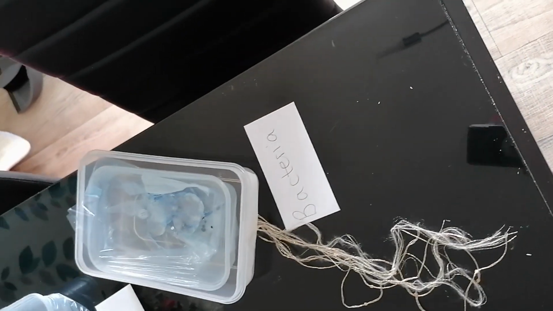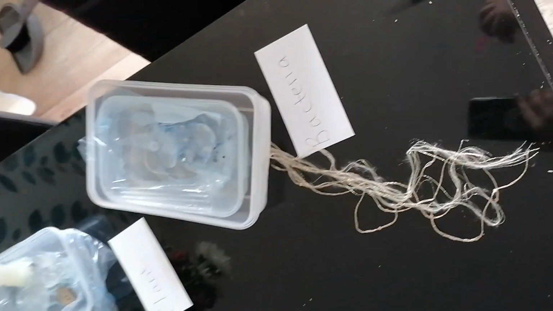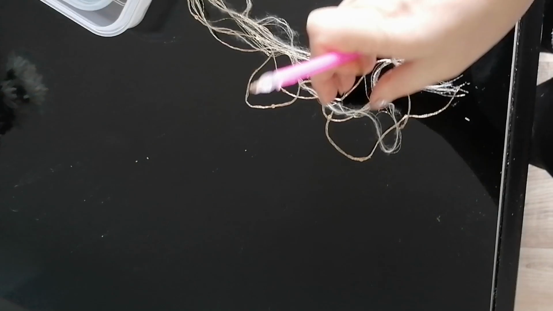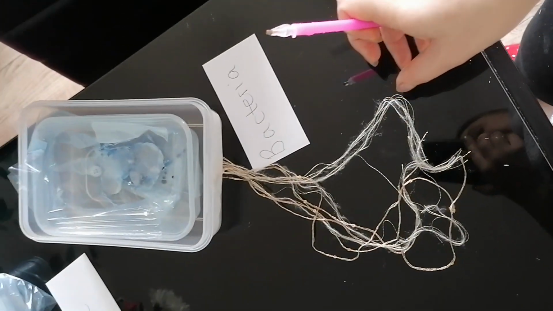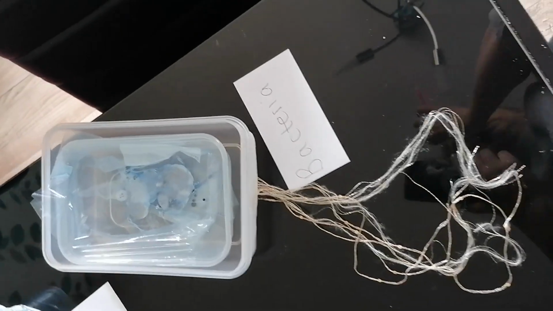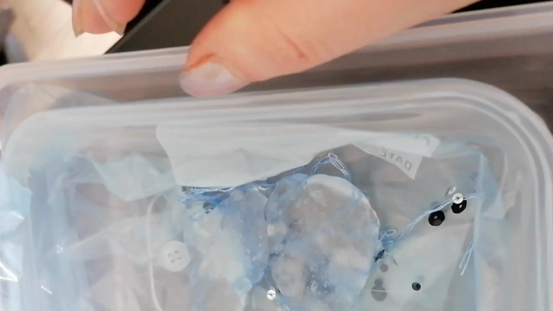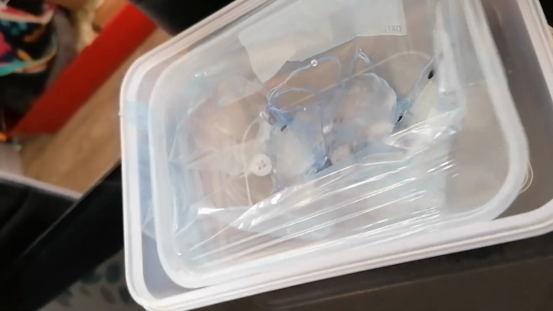Okay, the last one we're going to do is a bacteria. Now, a bacteria cell is completely different to any of the other ones. So this, which I have represented with some cotton, are flagella. Flagella help the bacteria to move around. Then they have a slime capsule around the outside, which is used to protect itself against antibiotics.